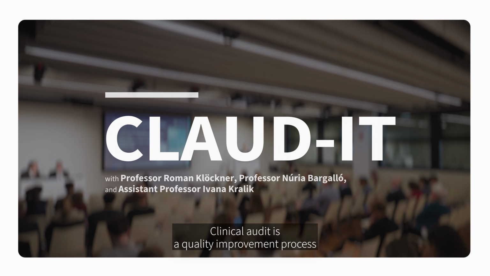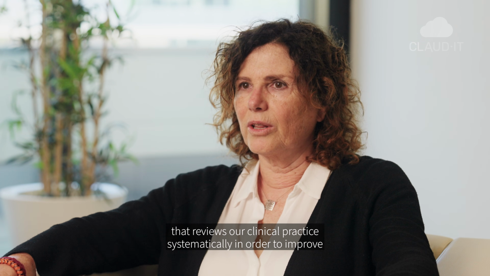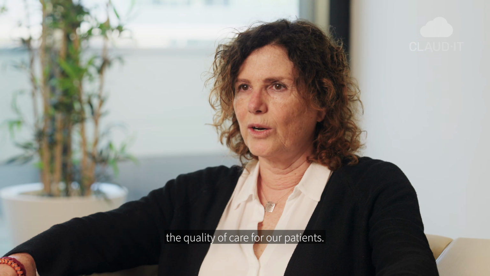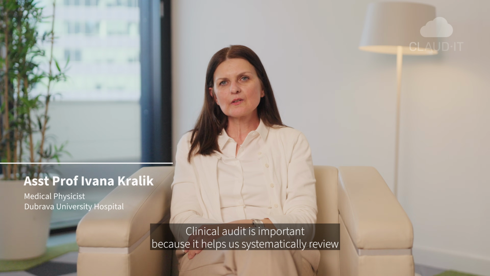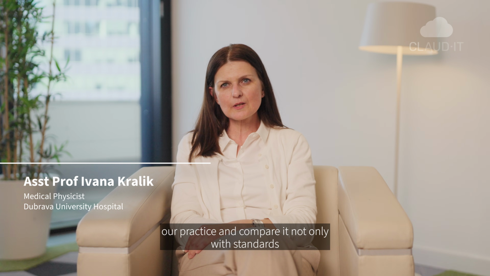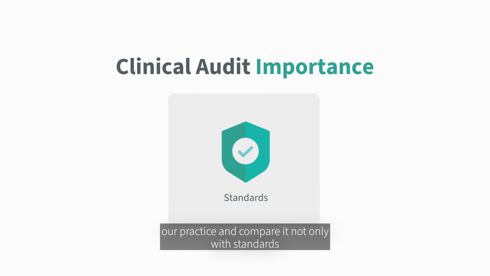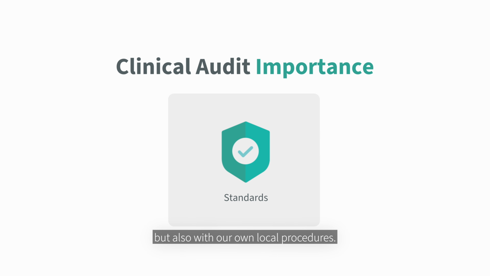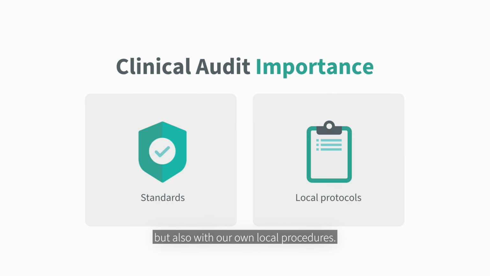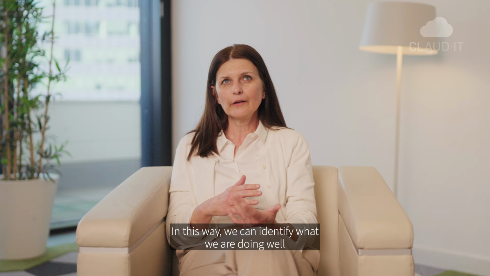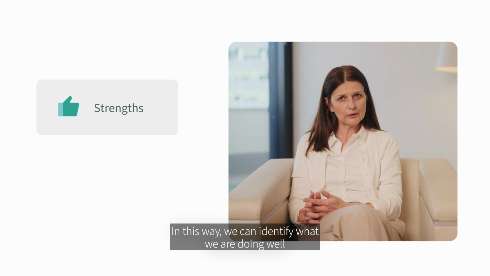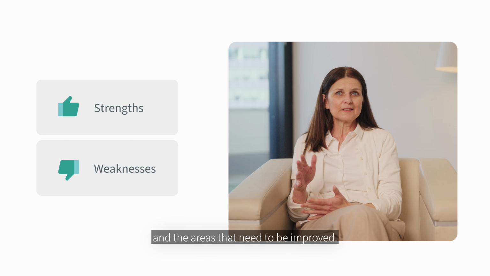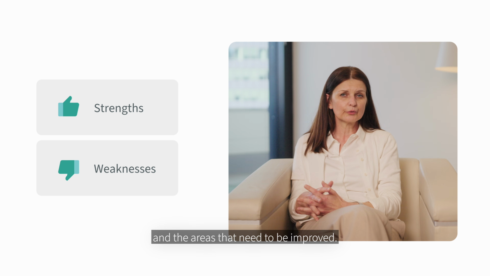Clinical audit is a quality improvement process that reviews our clinical practice systematically in order to improve the quality of care of our patients. Clinical audit is important because it helps us systematically review our practice and compare it not only with standards but also with our own local procedures. In this way, we can identify what we are doing well and the areas that need to be improved.